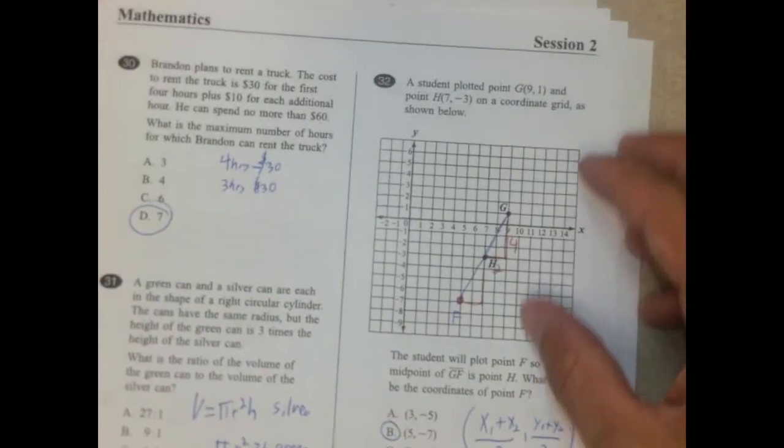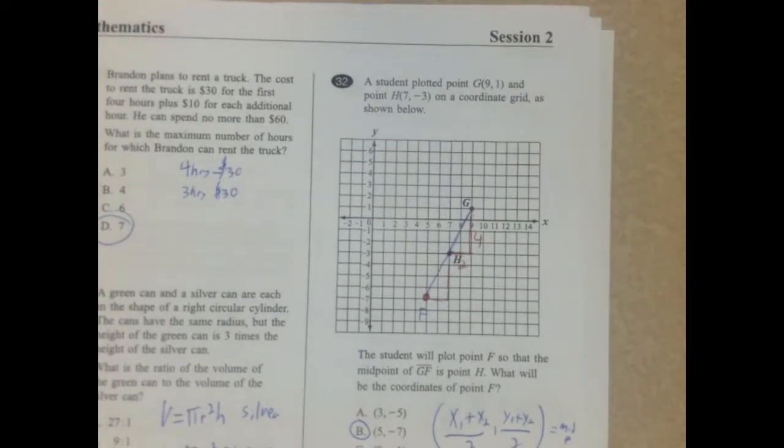All right, so let's go back here. Let's check our answers. Let's see, where are we?